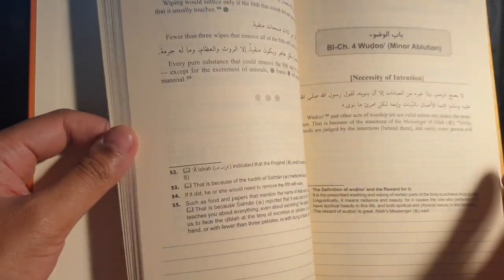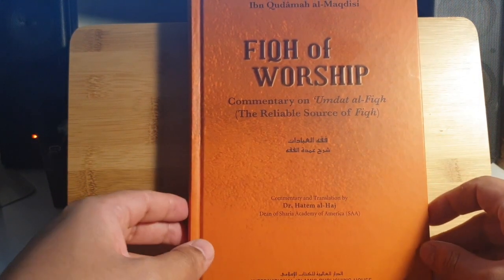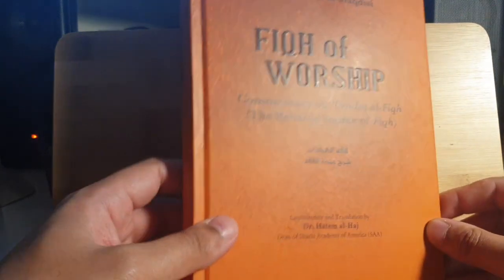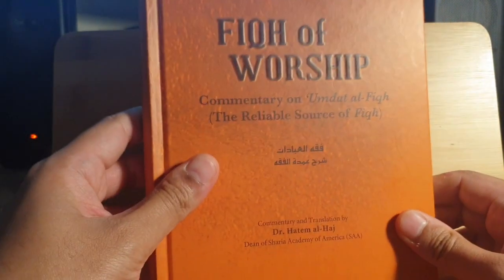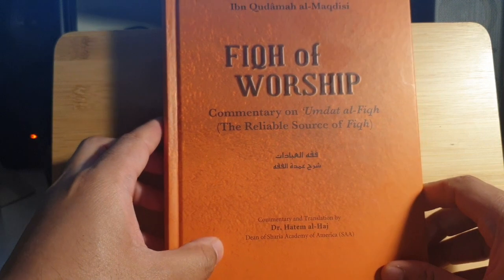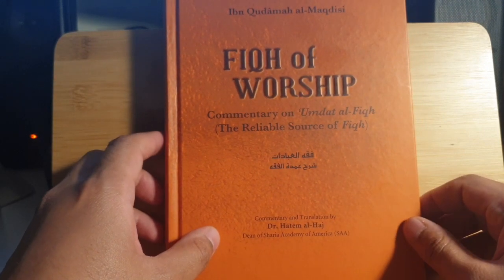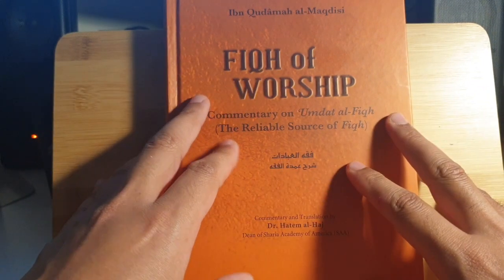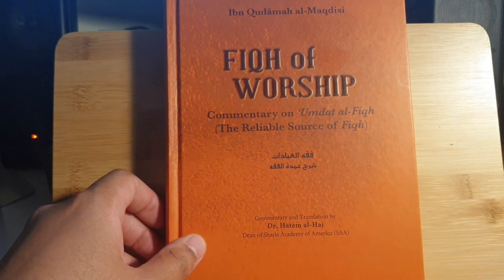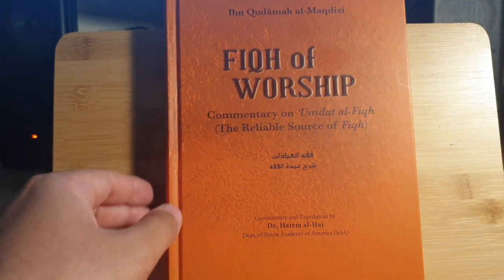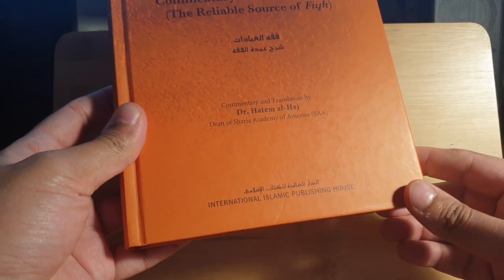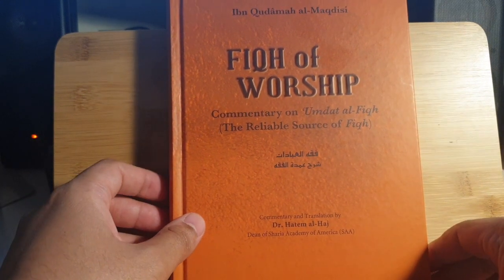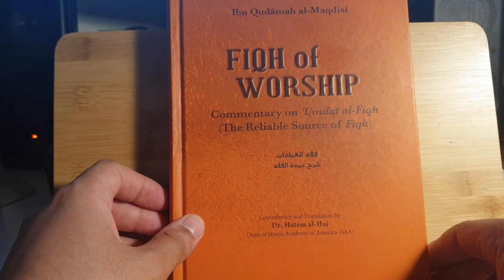Now, as you can see with this particular translation, I purchased this a number of years ago, and I've just come to know that the second volume of this has been translated. So the section of Mu'amalat has been translated. That means the entire Umdatul Fiqh is now available in English. Alhamdulillah. The title of it is different though. It's not just called the Fiqh. It's published by the same people, IIPH, but it's now called Umdatul Fiqh Explained, a commentary on Ibn Qudama's The Reliable Manual of Fiqh.